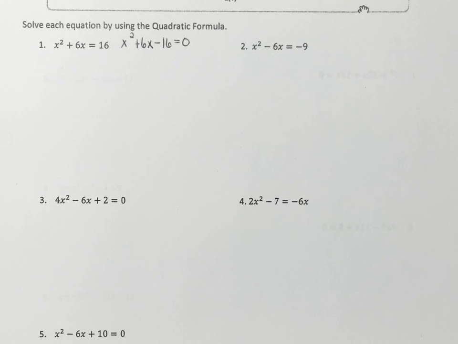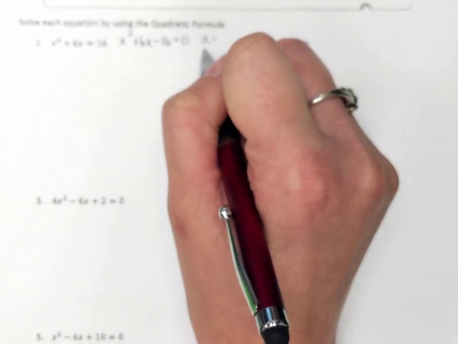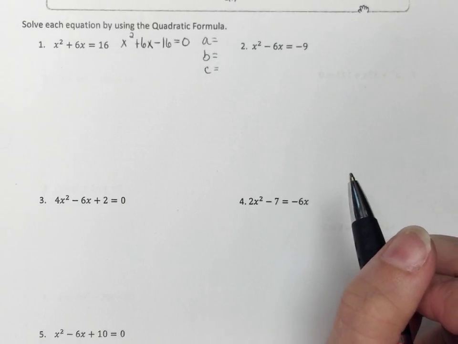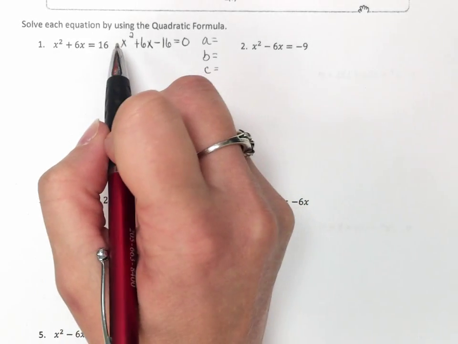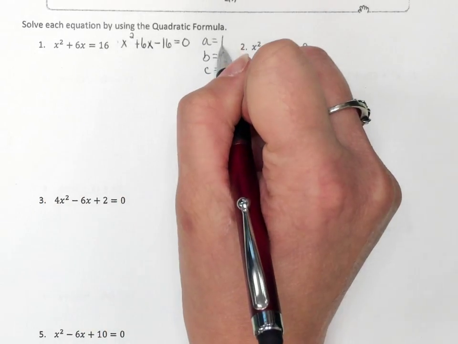Now, if you've got your calculators, I'm going to show you a shortcut, okay? So go ahead and get those ready and handy. You don't need a graphing calculator, you just need a regular calculator, okay? Preferably not a phone, because it doesn't work the same way. All right, so I need 3 letters. I need my A, I need my B, and I need my C. And we take the signs with it. So the A is the first number. What's the first number right here? 1. So A is 1.